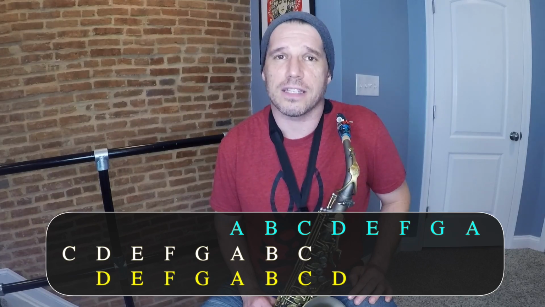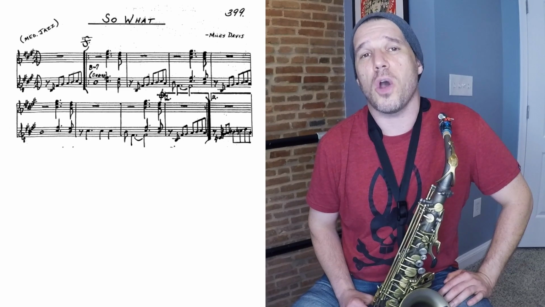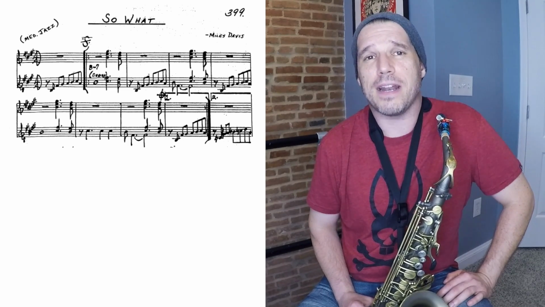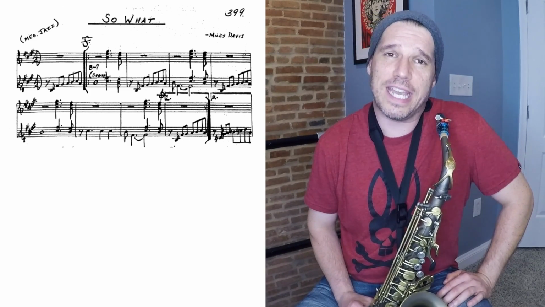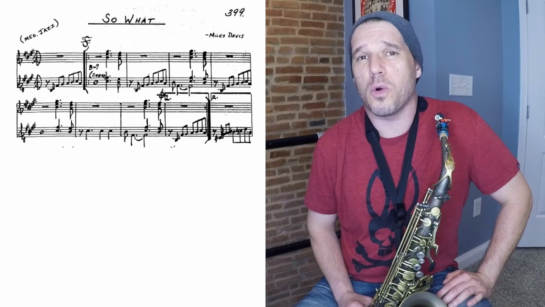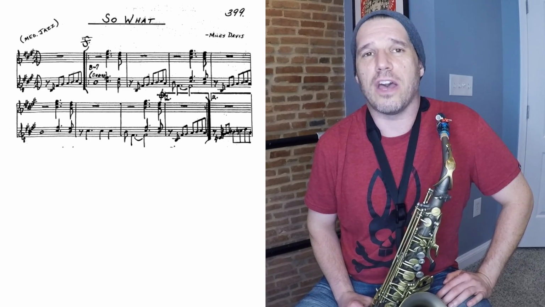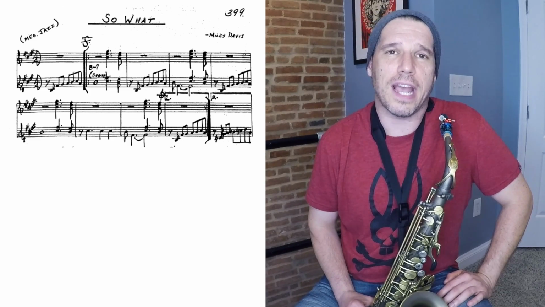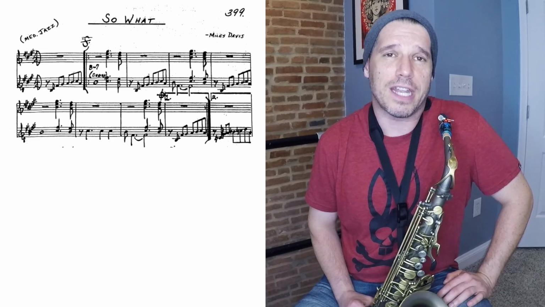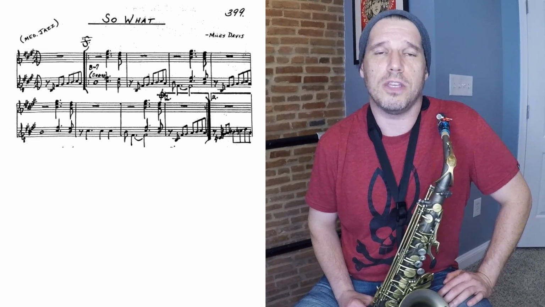To decipher this puzzle of Dorian versus natural minor, we are going to use some jazz standards as our examples. So the very first one we're going to do is the song "So What." And "So What" has a B minor 7 for your first 16 measures. So there are no other chords around it to help you figure out which scale you should be using. So what we're going to do is take a look at the melody, and hopefully the melody will tell us which sixth degree we should be using.